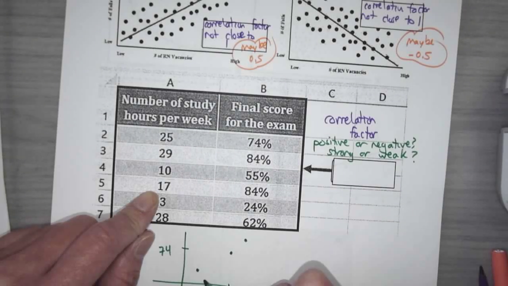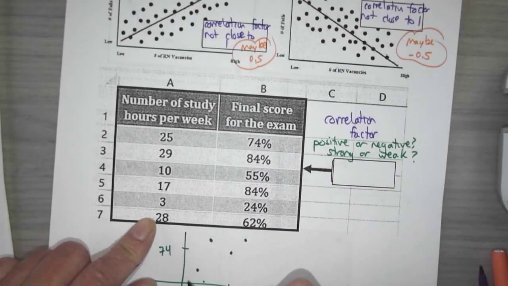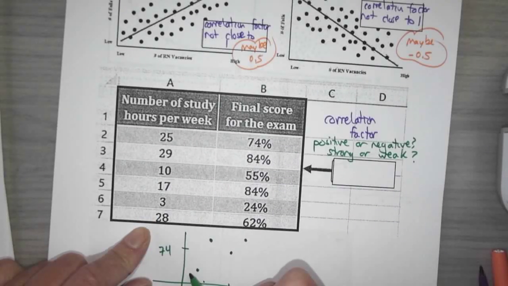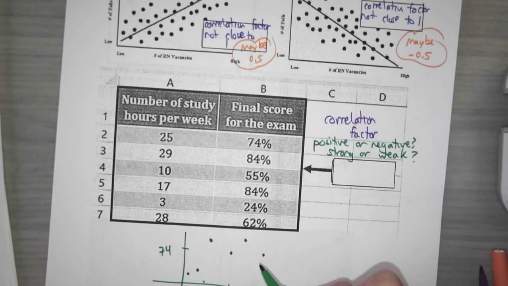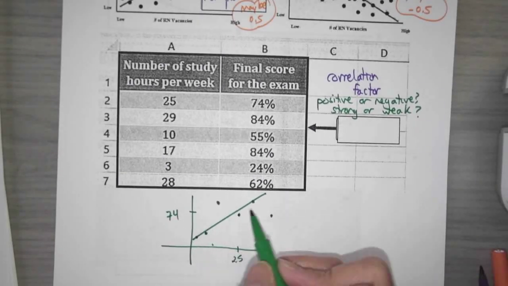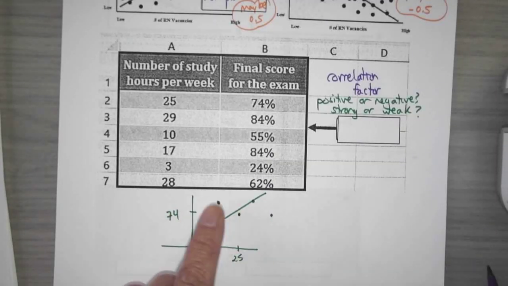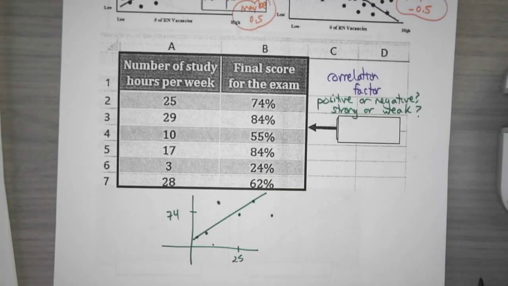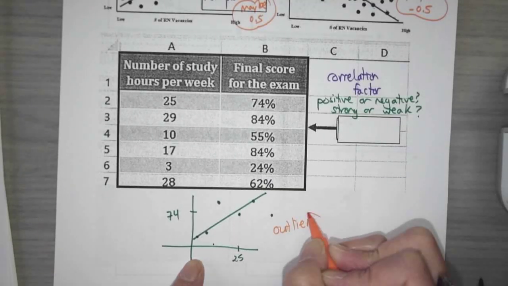If I study 17 hours, which is a little higher, I'm going to get 84. Oops, it jumped up. Then if I study 3, it'll be 24, so again, lower, and then 28, which is way off here, and I still got kind of this middle. So basically, it's supposed to be doing something like that, but there are these outliers here. These are called outliers, where they don't make sense with the rest of the data.